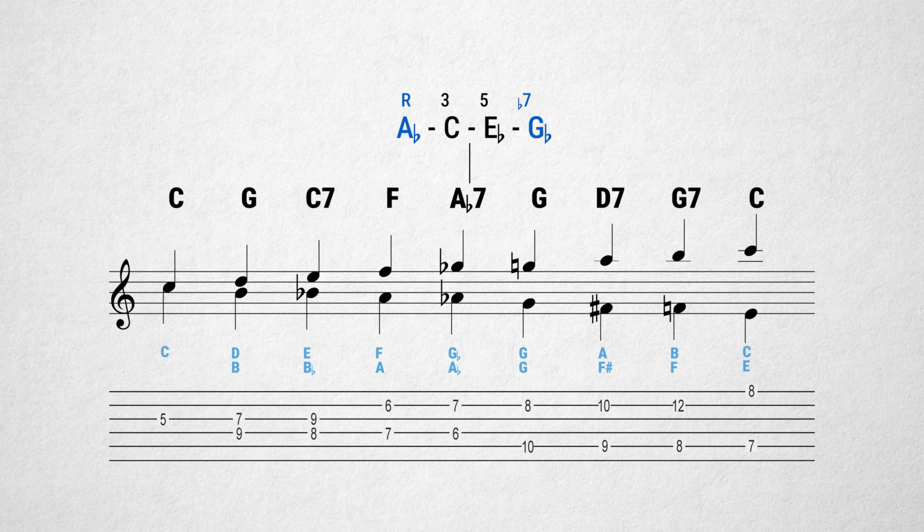The notes A flat and G flat are the root and the minor 7th of the A flat dominant 7th chord that serves as a tritone substitution that leads to the G major chord. That is implied by the octave on the note G.